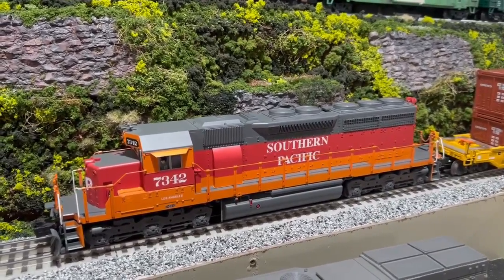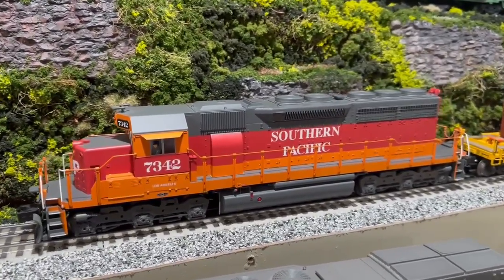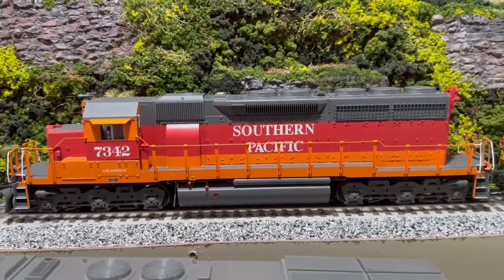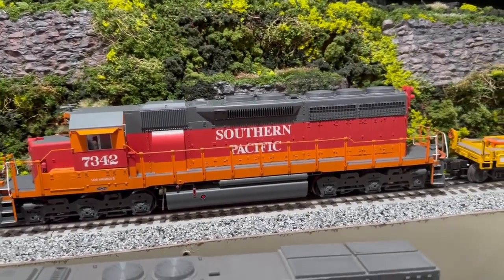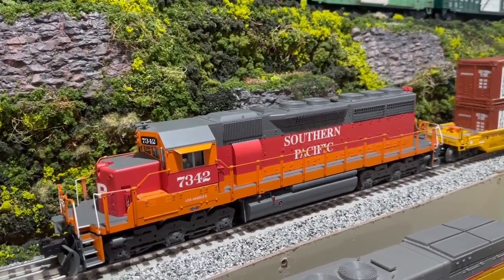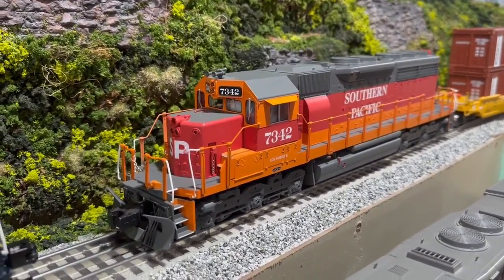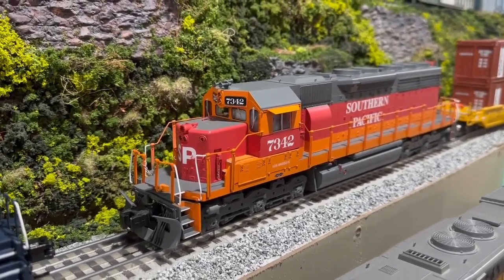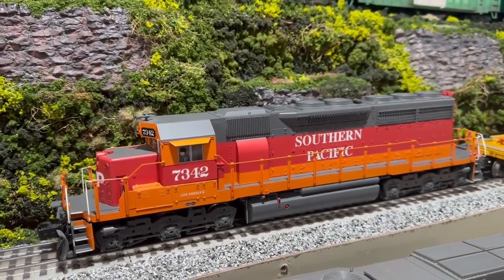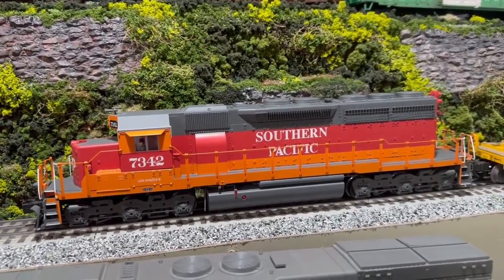The sound sets on these Legacy models are incredible. Modern Legacy stuff has different options, you can select from different horns, different bells and bell pitches, stuff like that. They have quillable steam whistles on steam locomotives, quillable diesel horns on the diesel locomotives. I tell you, they sound and look great. There is nothing I can say bad about these in terms of their performance or the way they look.